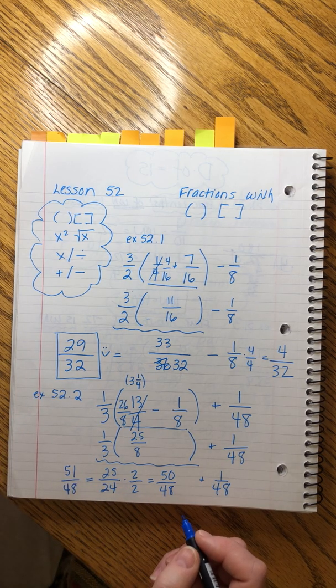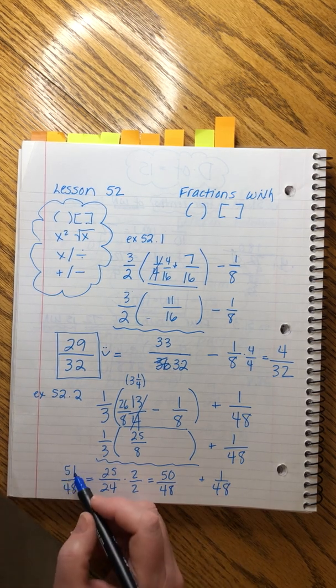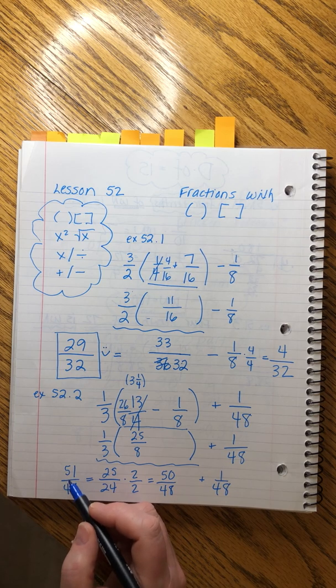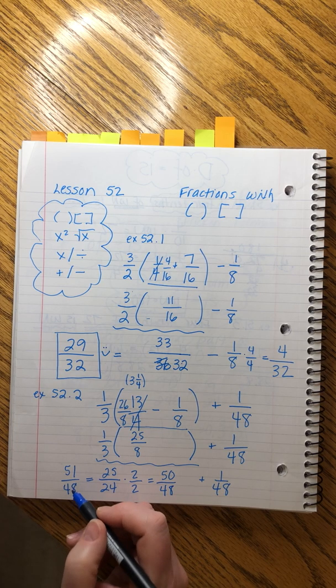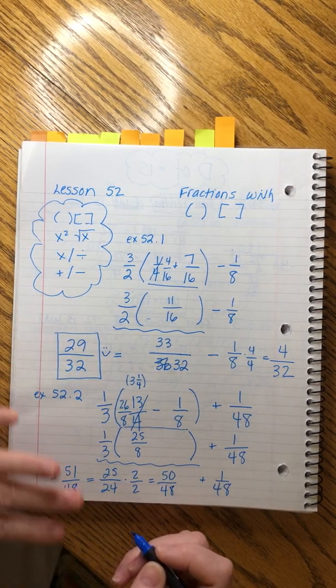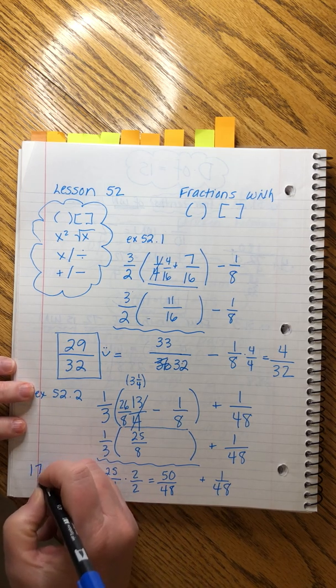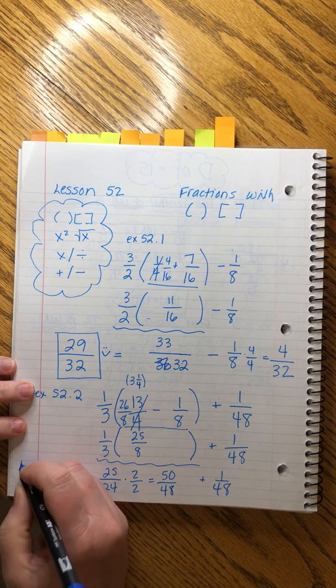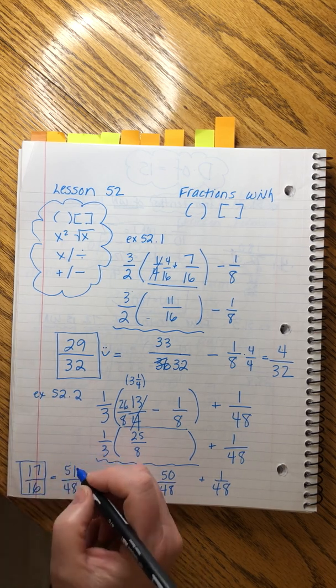And the interesting news is that 3 goes into both of these. Let's check. 5 plus 1 is 6. 3 goes into 6, so that works. 4 plus 8 is 12. So 3 goes into 12, so that tells me 3 must go into this too. And I could do the divisions on both of those, but I'm just going to gift you with the answer. It's 17/16.